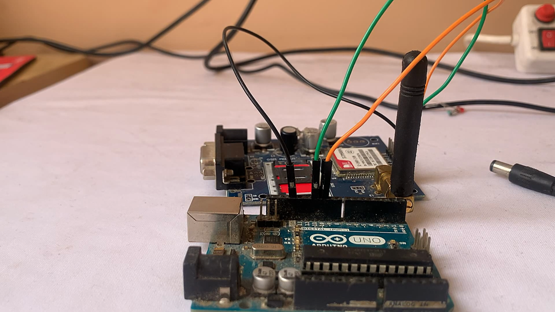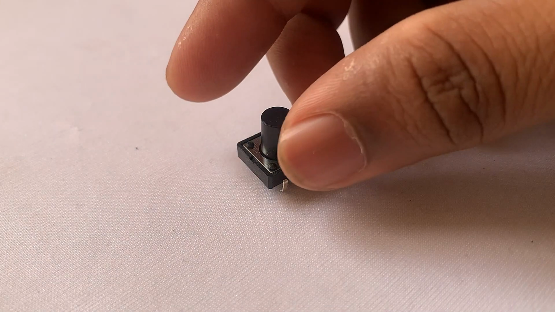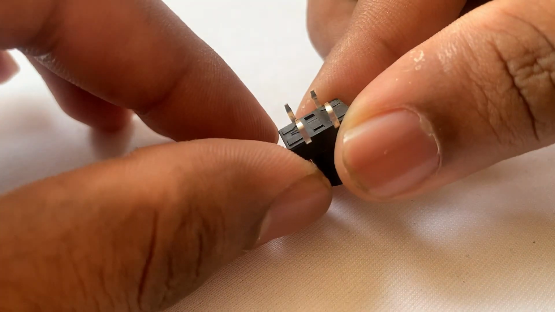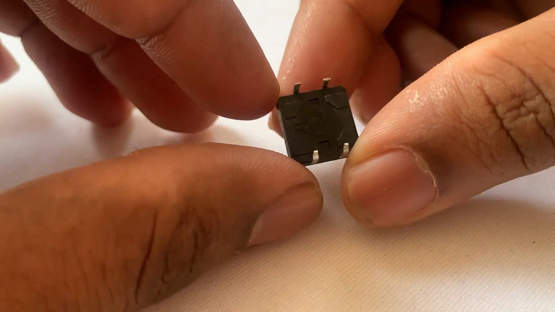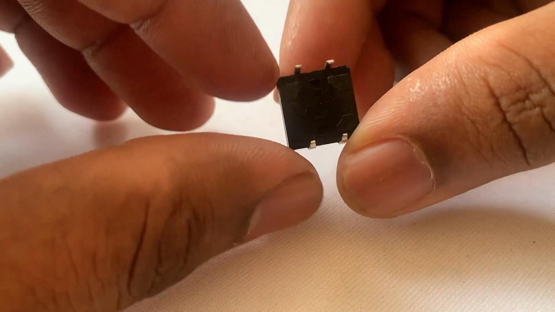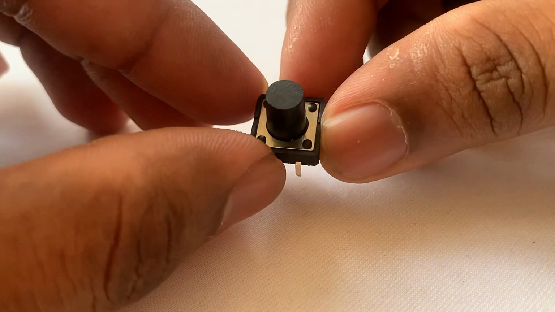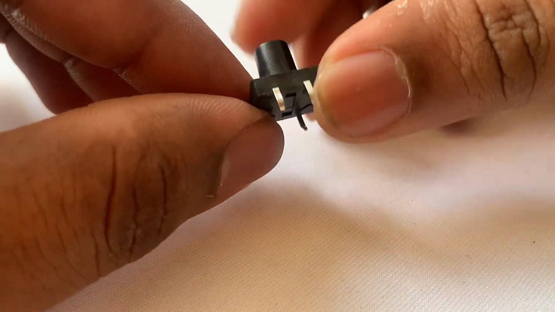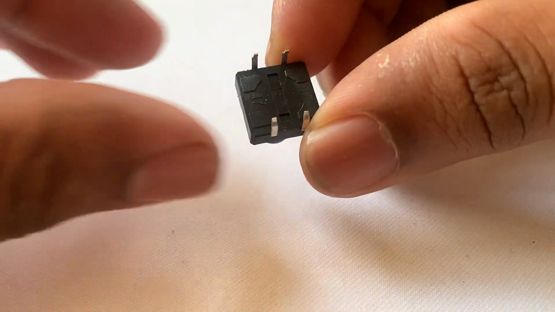Let's visualize the output in the hardware. You can clearly see this is the push button that I am going to use in the project, but the push button that you actually have seen in the schematic has only 2 terminals, right? But this push button has totally 4 terminals. The push button logic and all the functionalities of the push button are the same, but the only difference is that this push button has 4 terminals.